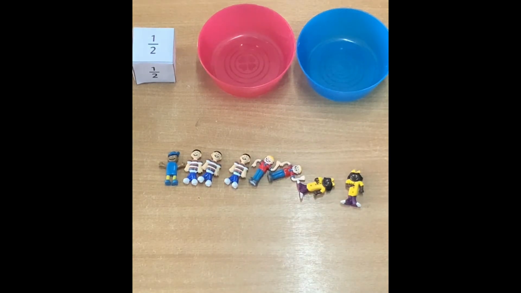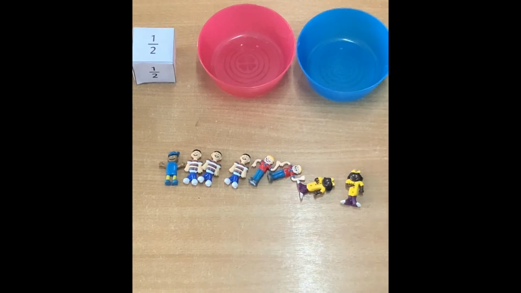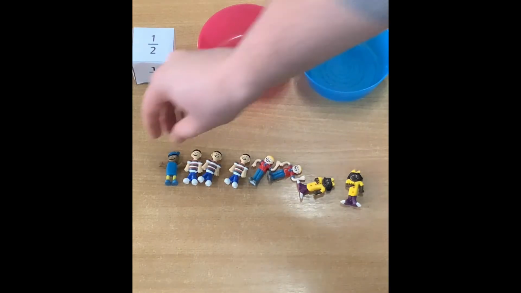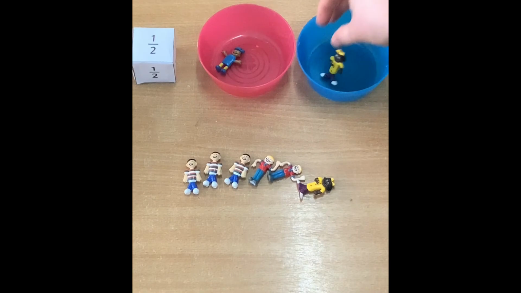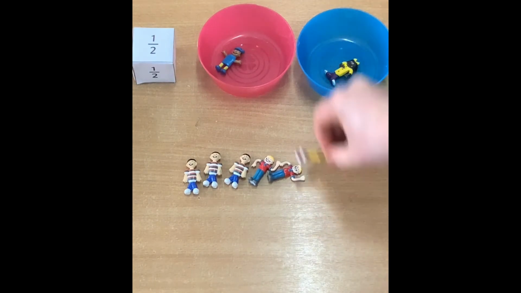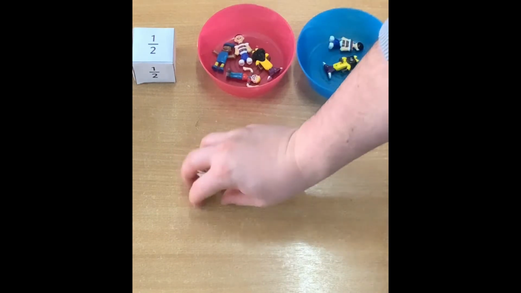We have 8 people. Now we know with a fraction that our parts always need to be equal. So whatever we put into our pink bowl to be a half, we also need to put into our blue bowl. So if we put 1 person in there, we also need to put 1 person in there. And we can do this until all of our people are gone, as long as it is fair.